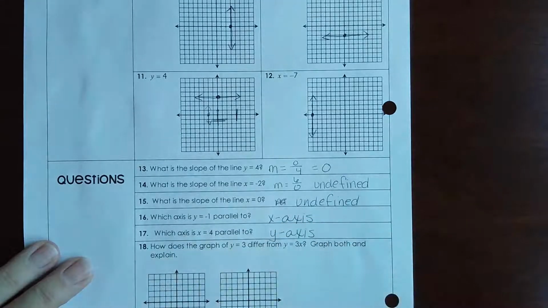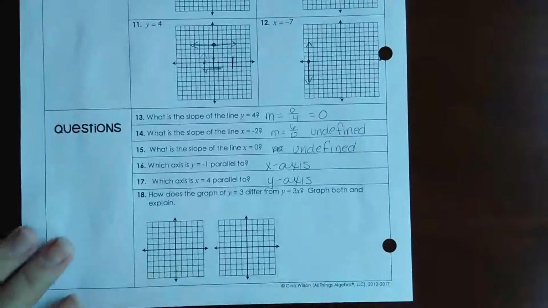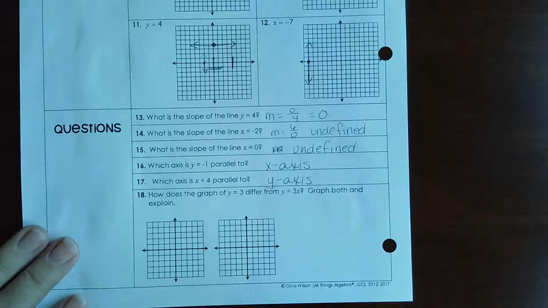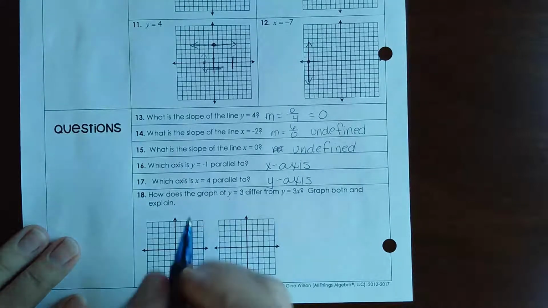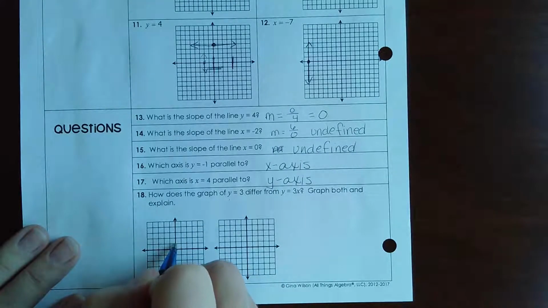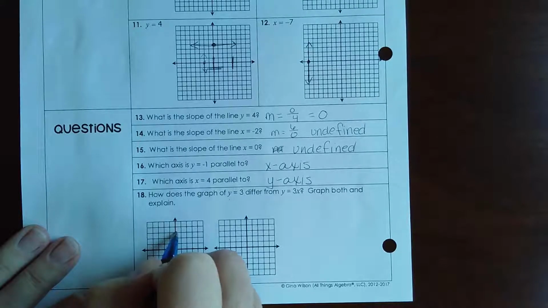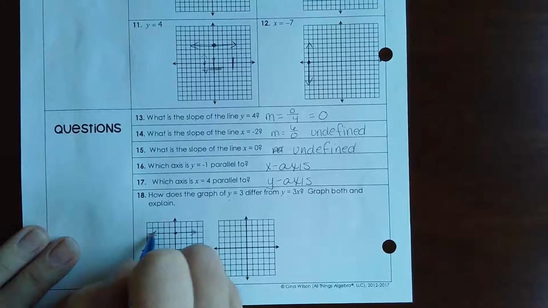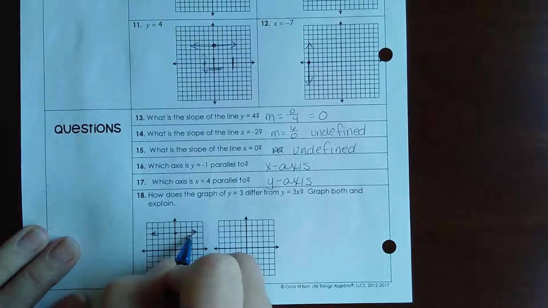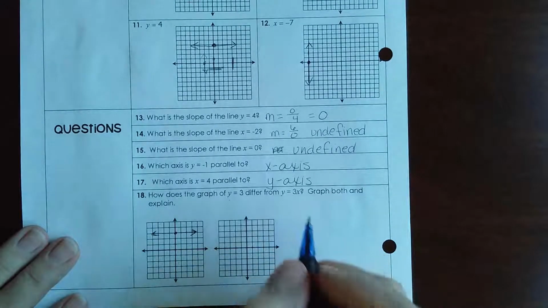All right, number 18. How does the graph y equals 3 differ from y equals 3x? Graph both and explain. So you first have to graph y equals 3. So we're going up 1, 2, 3. We're going to go straight across. Y equals 3x.